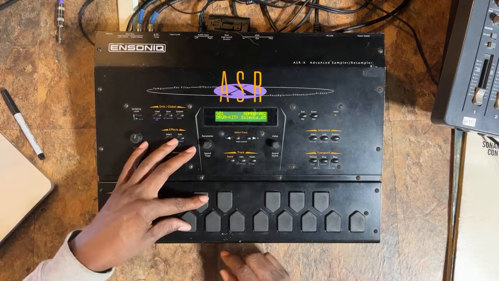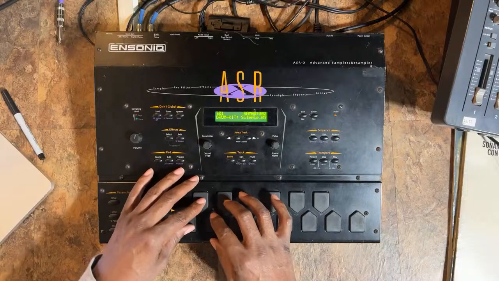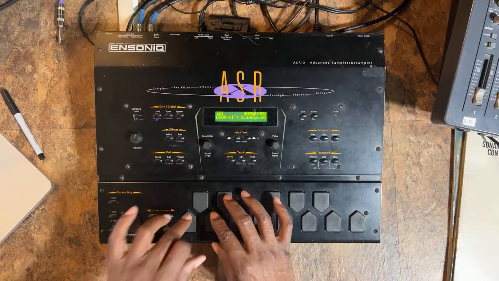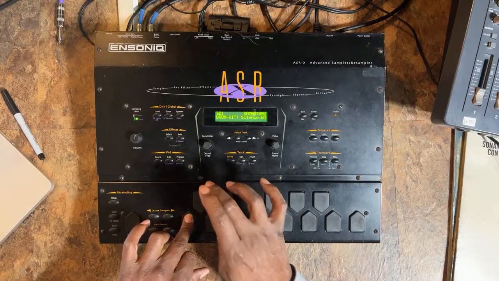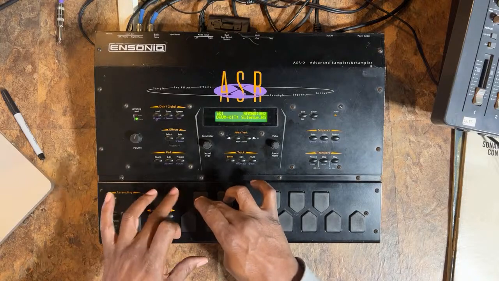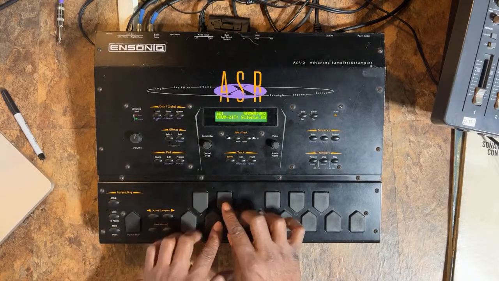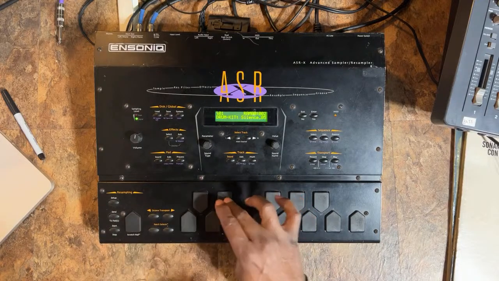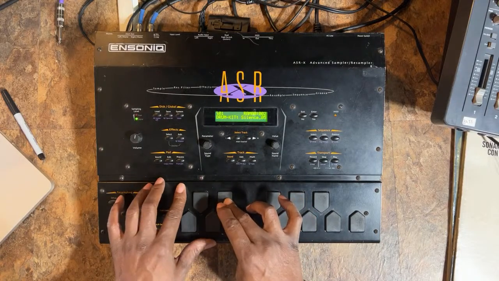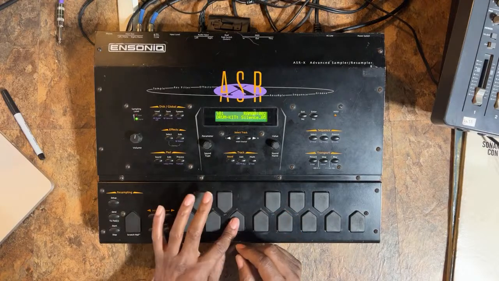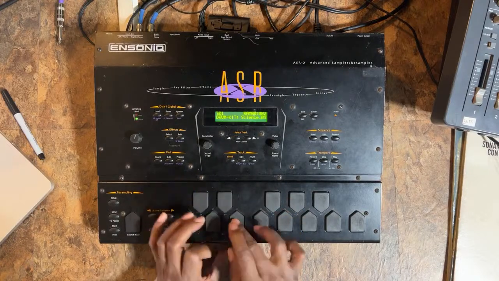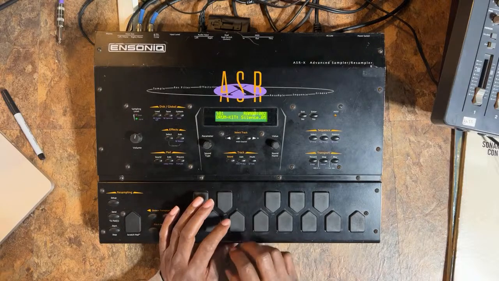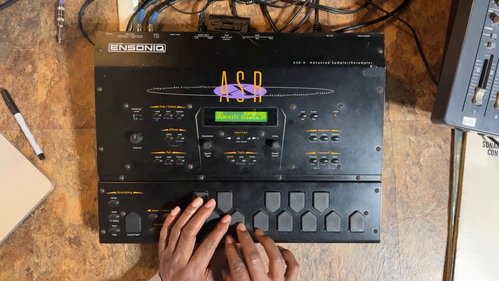So really, these two are the same, and these two are the same because they play the same groove. So if I play these, they're gonna do the same thing. Remember, these are offbeat chops.